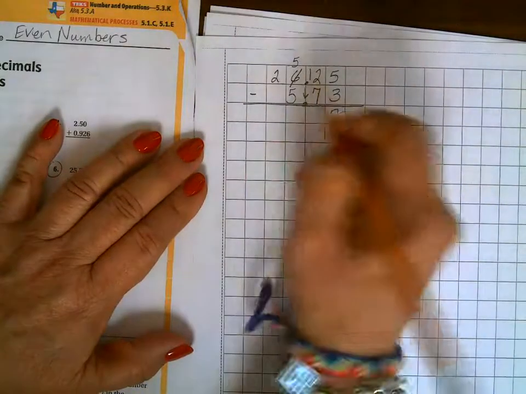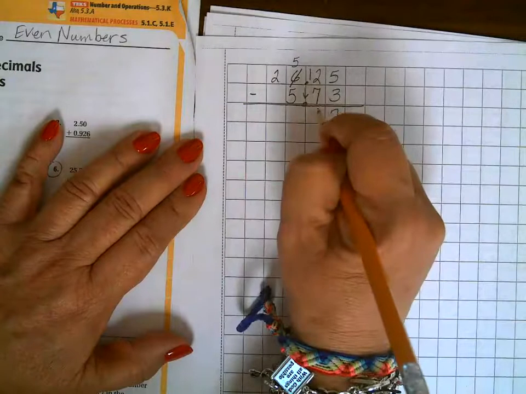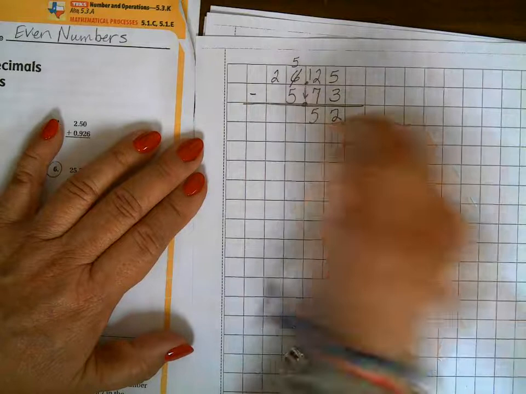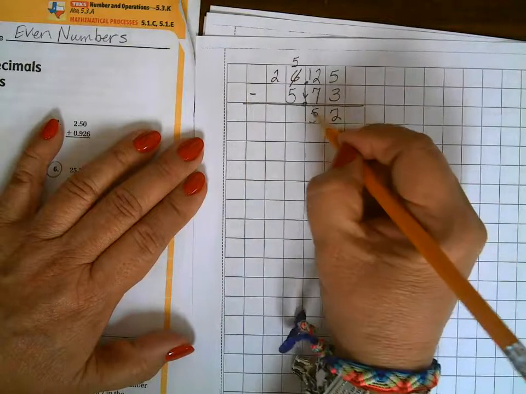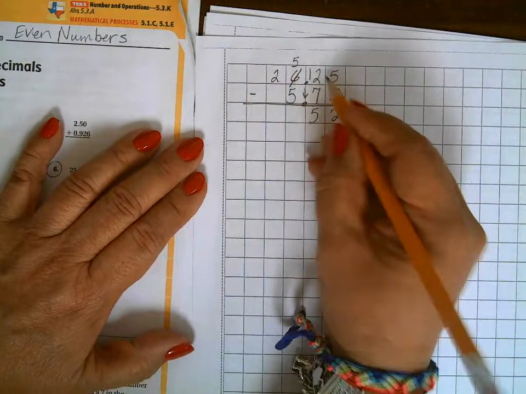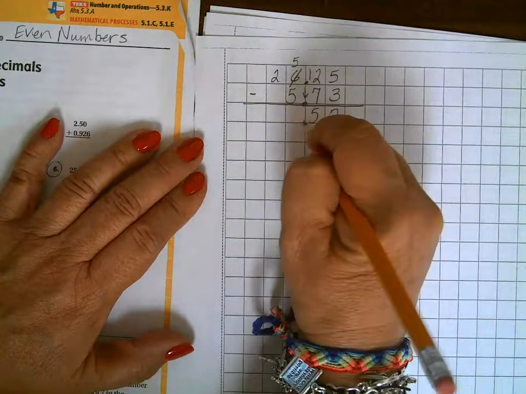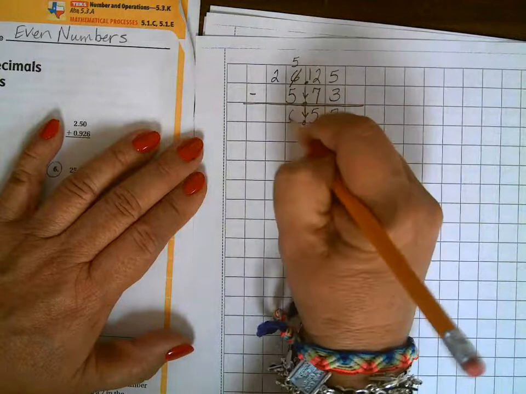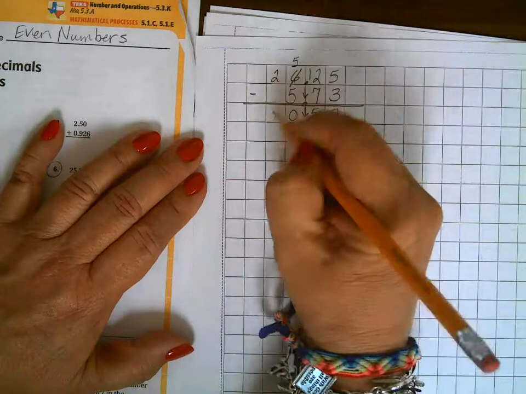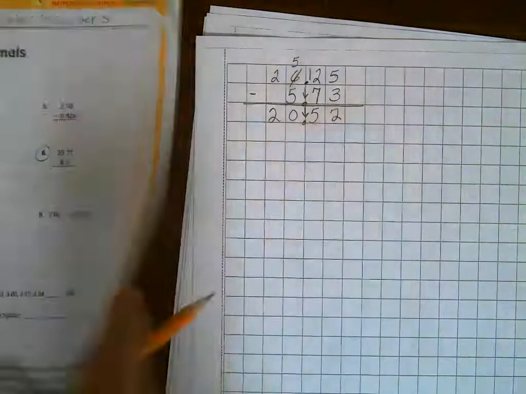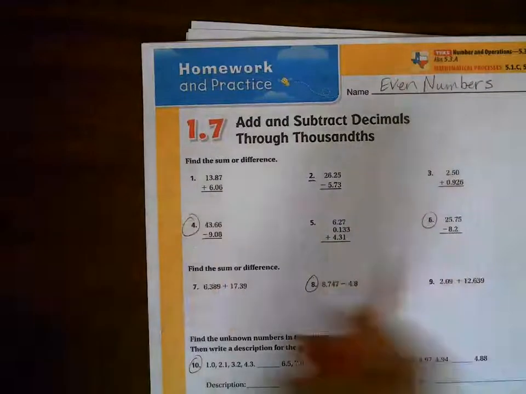5. Thank you. So it's 5 because 7 plus 3, if I take the 3 out of that, is 10, and then the 2's left over. That makes it 12. I'm going to bring down my decimal point. 5 minus 5 equals 0, and 2 minus 0 equals 2. So the answer is 20 and 52 hundredths. So I'm just going to place that right over here.